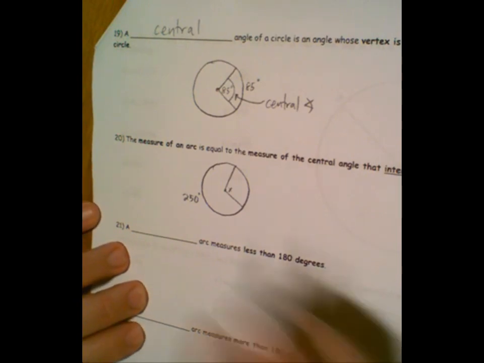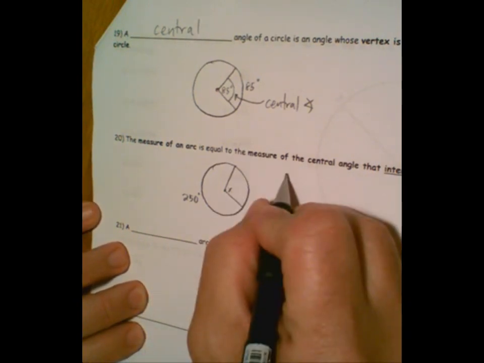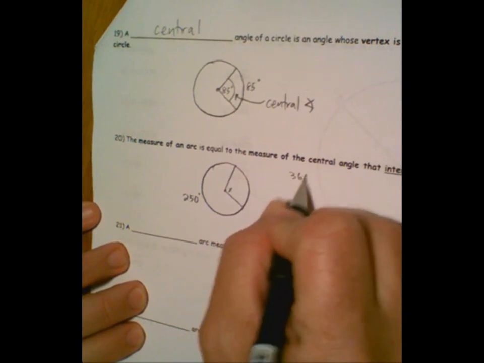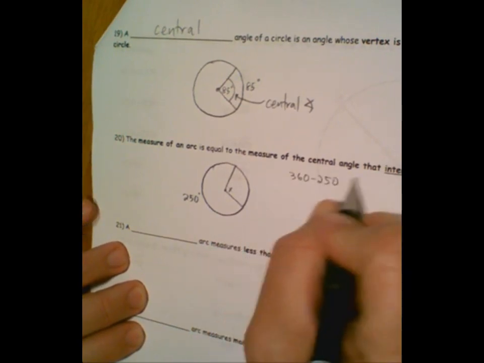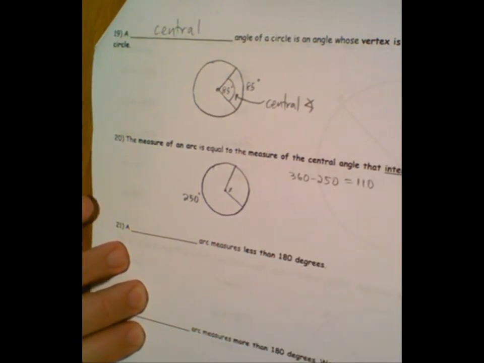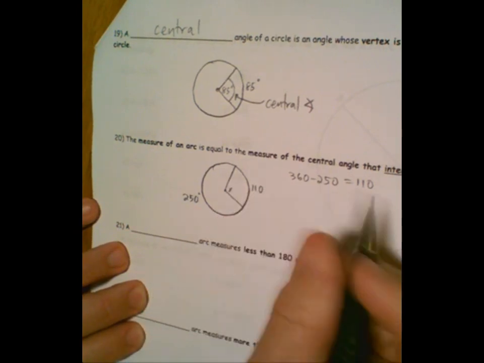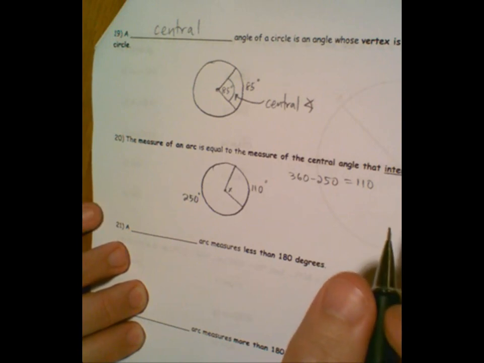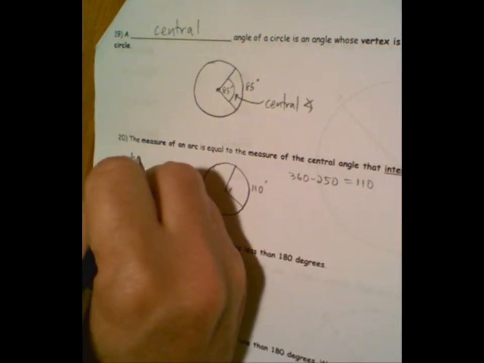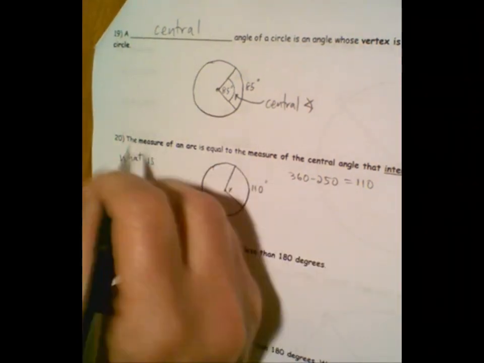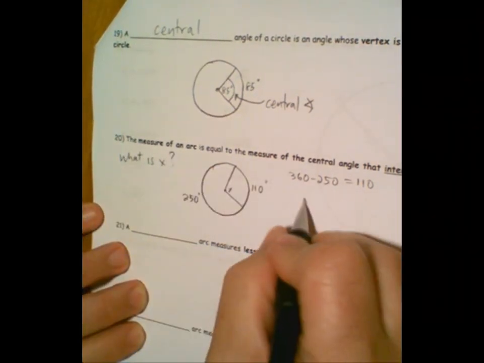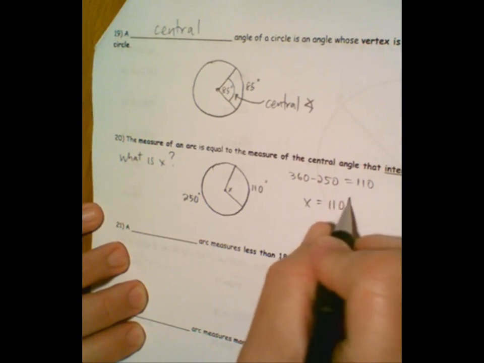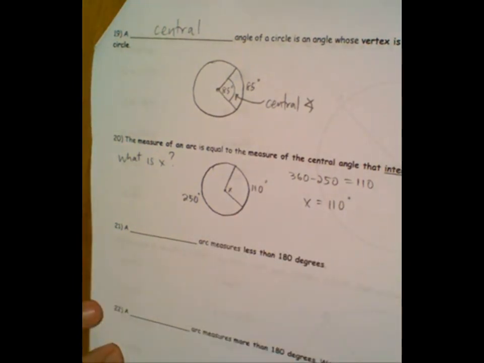Well, then this arc here would be 360 minus 250, which is equal to 110. So this here would have to be 110 degrees. And then the central angle is the same as the arc. So if the question is, what is x? Then the answer is x is equal to 110 degrees because it is the same measure as the arc.